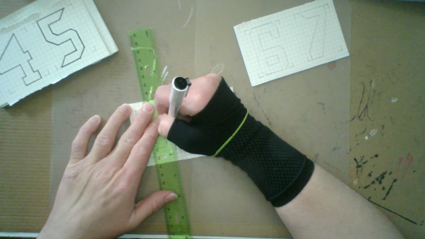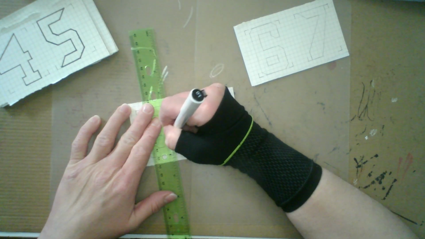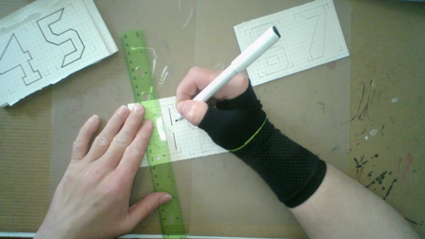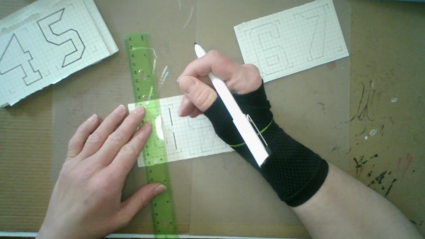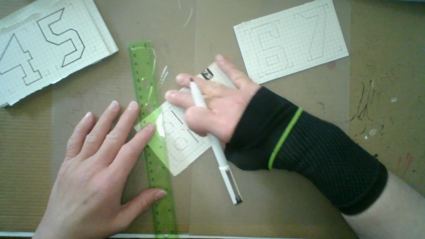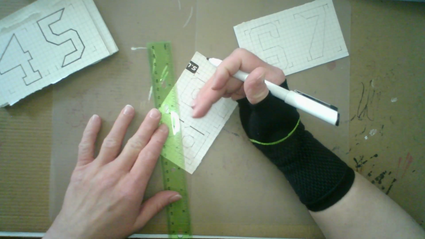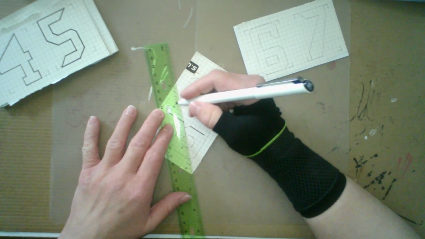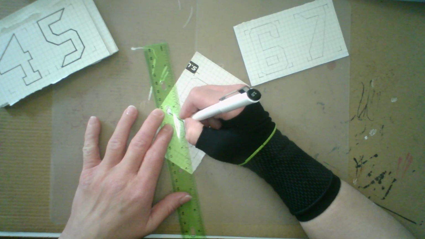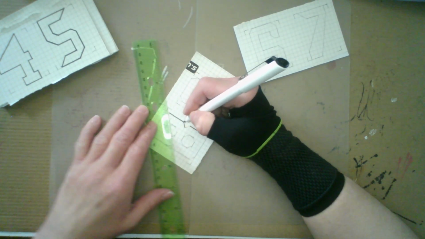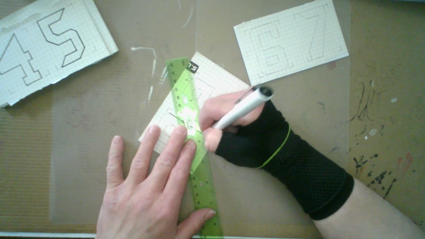So these are quite boxy. So scripted would be like hand script. So a bit thin, I guess. More rounded.